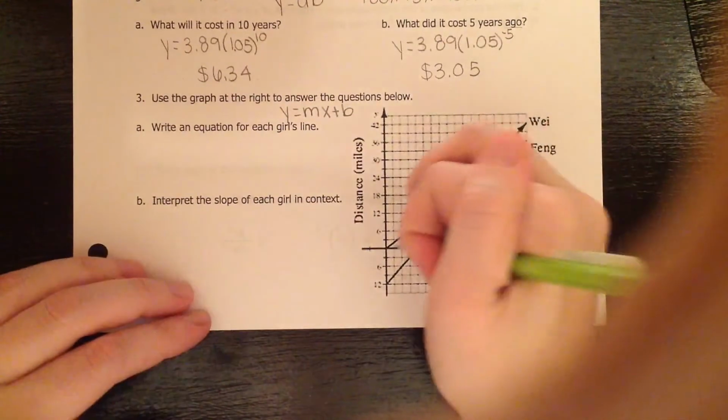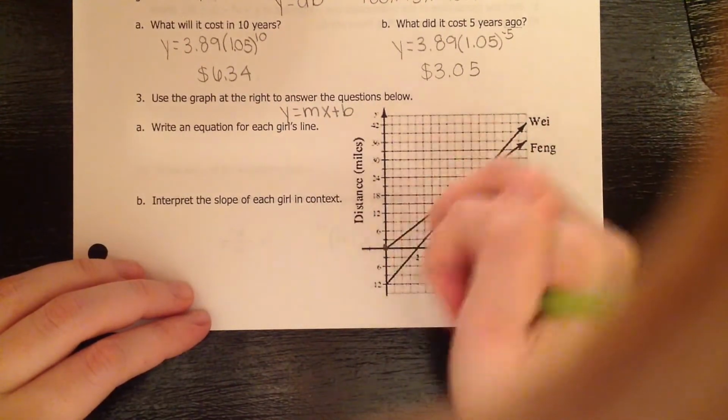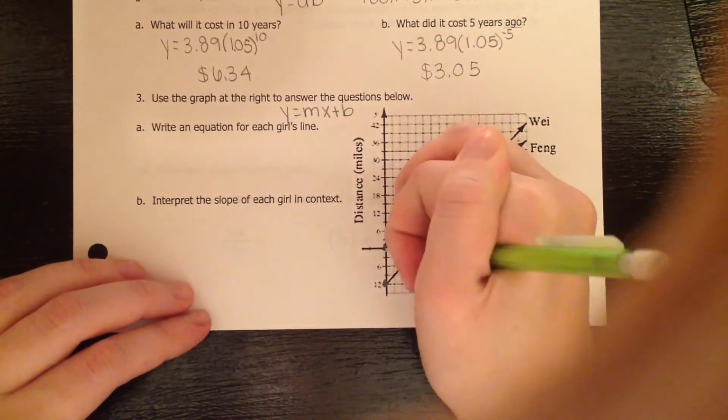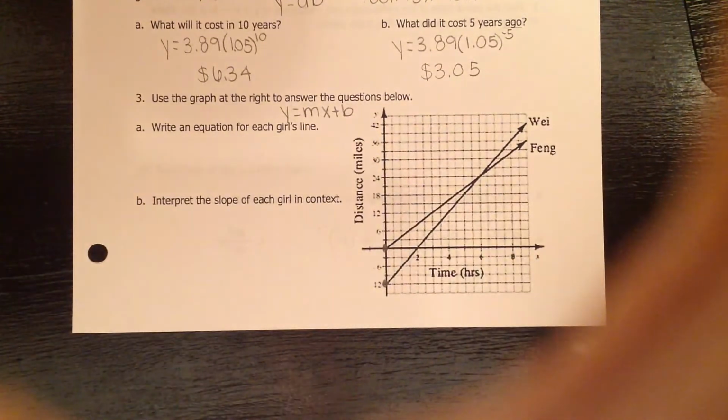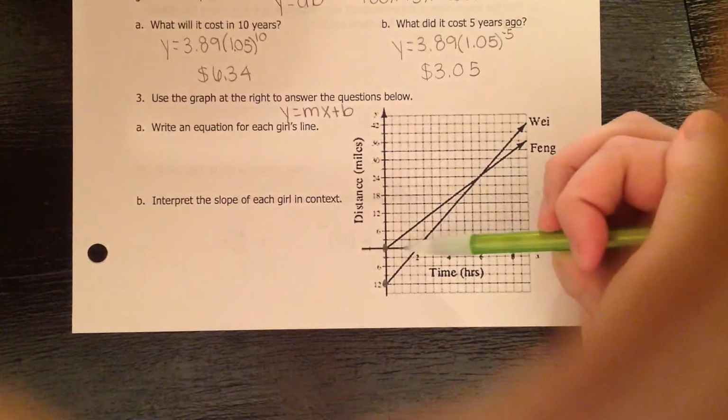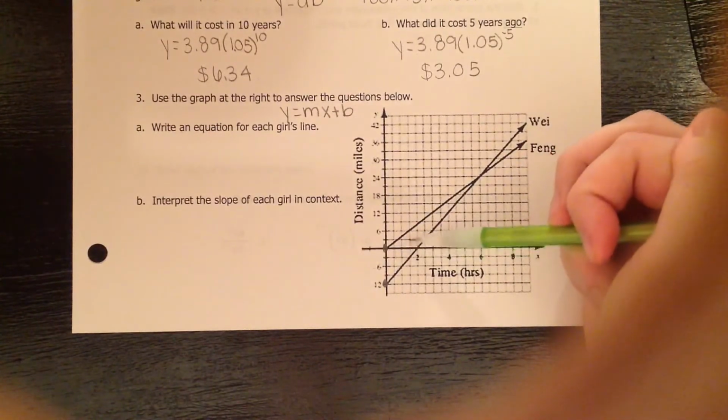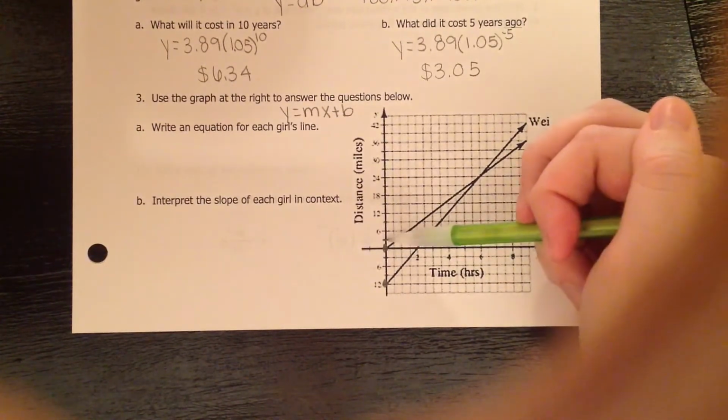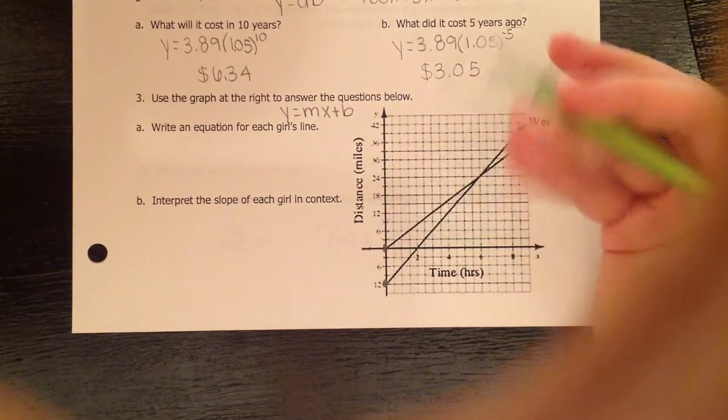So we can see where each girl starts. Our starting points are here and here. So those are going to be our b's. We need to find the slopes. This graph is kind of weird. Each of these lines here goes by half, and each of these goes by threes.